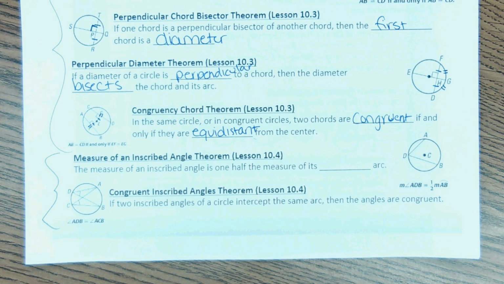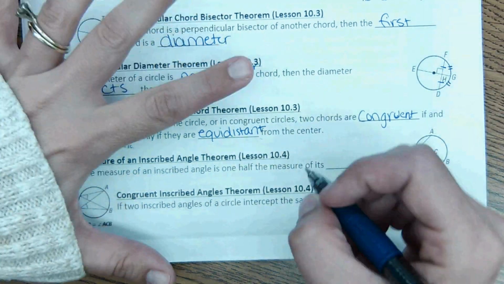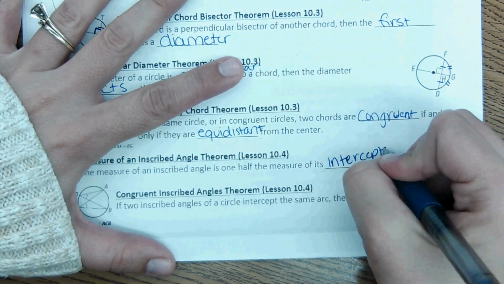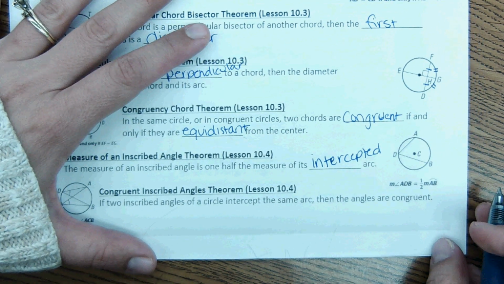Go through this pretty quickly so we can make sure to have time for the homework. So, the measure of an inscribed angle theorem: the measure of an inscribed angle is 1/2 the measure of its intercepted arc. And I'll explain what that means. Intercepted arc.